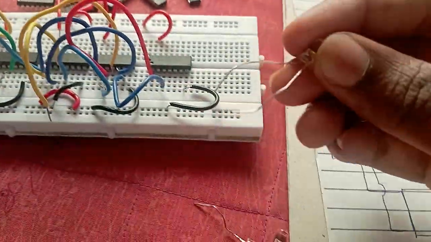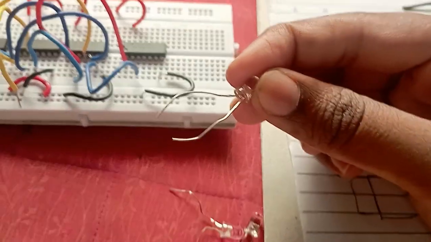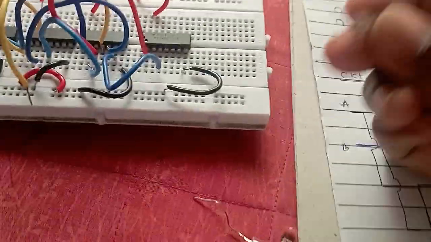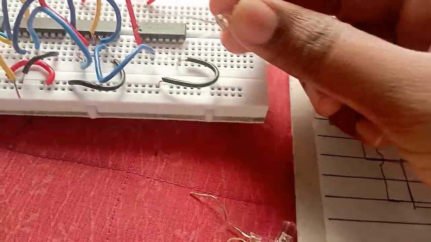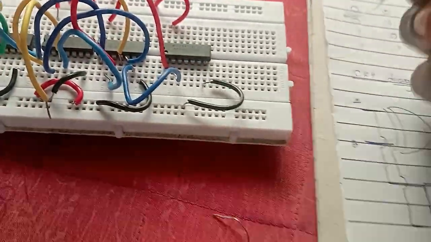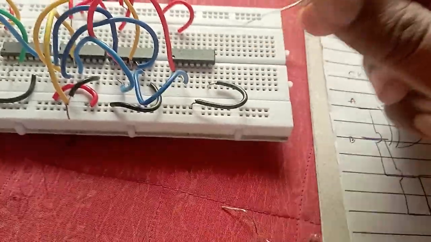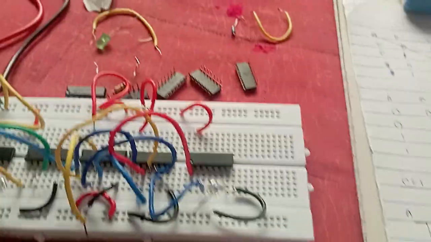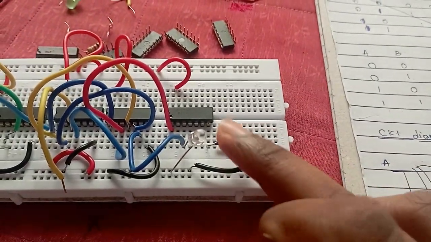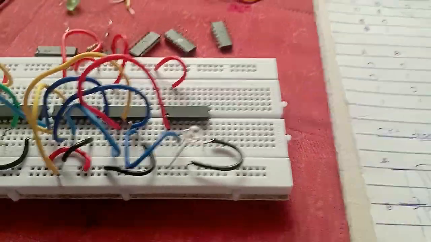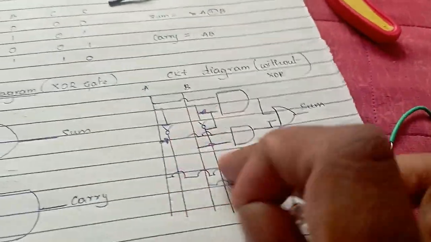So I will take the sum. I am going to show the sum by using an LED. There is no need to tell how to connect the LED again. The positive leg has to be connected at the output place and the negative must be grounded as usual. So the third pin is going to be the output for sum. So let us connect according to it. I have connected an LED at the third pin. So this whole connection of the upper circuit I have done.